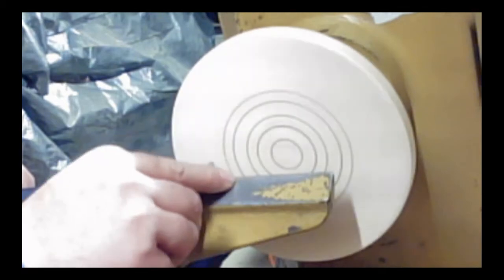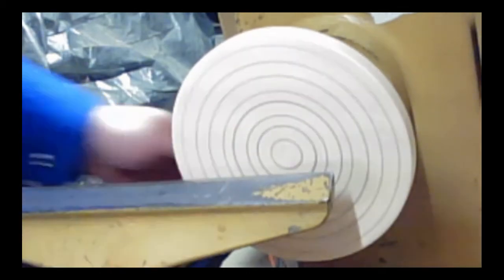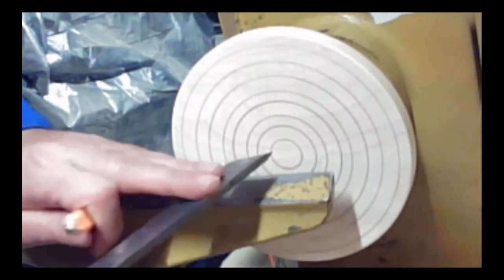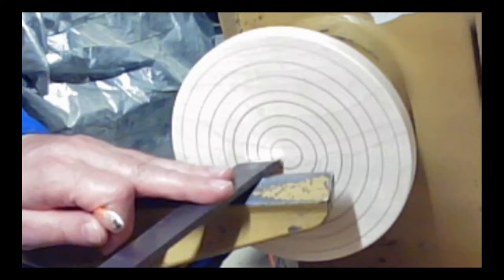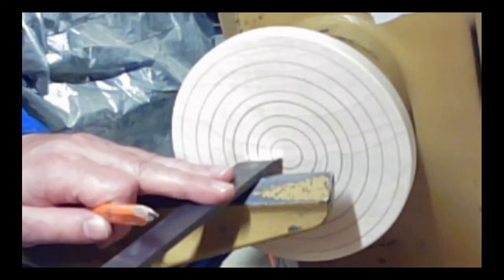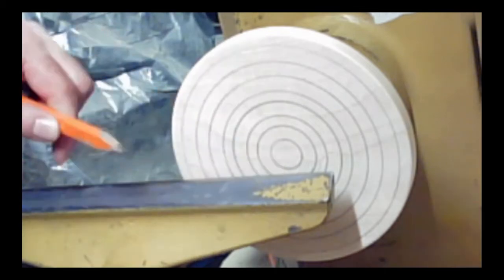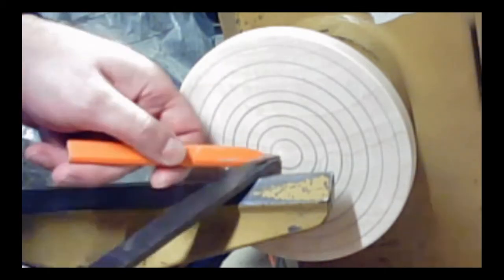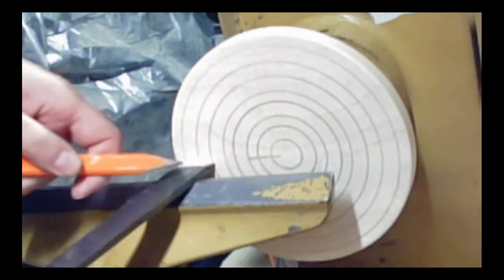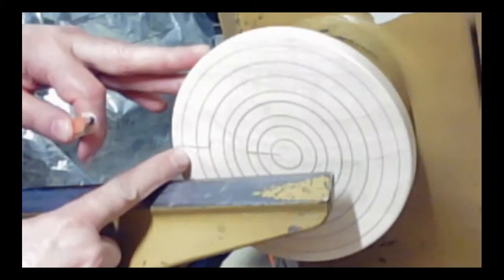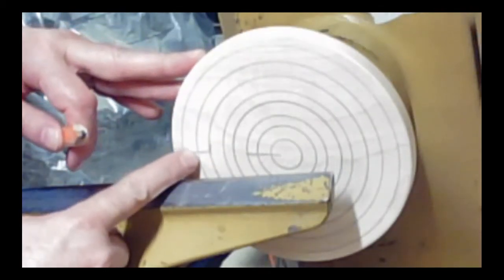The reason I'm doing this is to show the direction the wood is moving in. The wood is moving along these lines. Now, if I put the skew or the bottom edge of my deep fluted bowl gouge on the tool on center, perpendicular, then I'm hitting these lines perpendicular at a 90-degree angle.